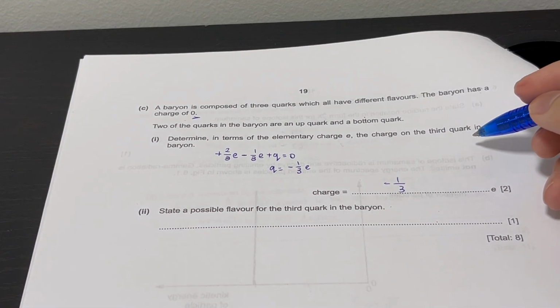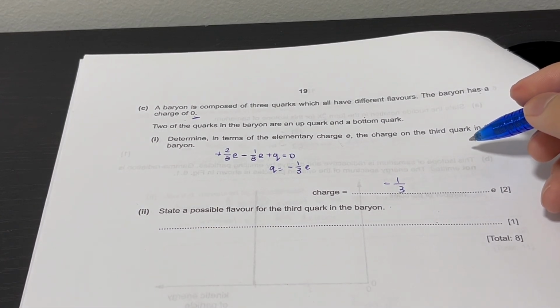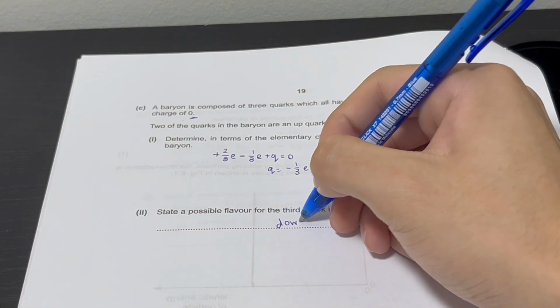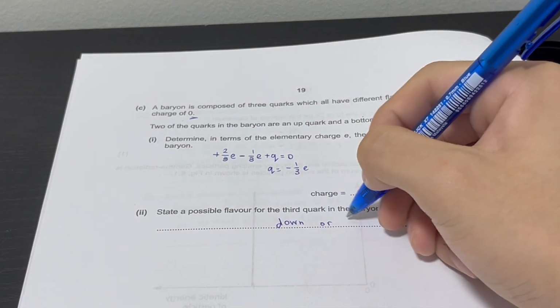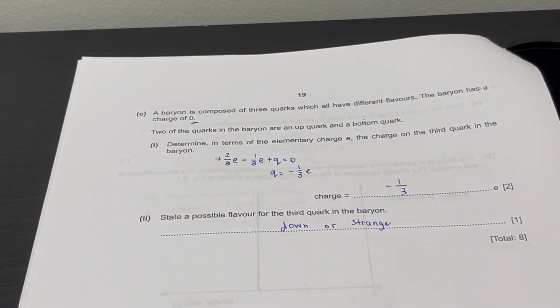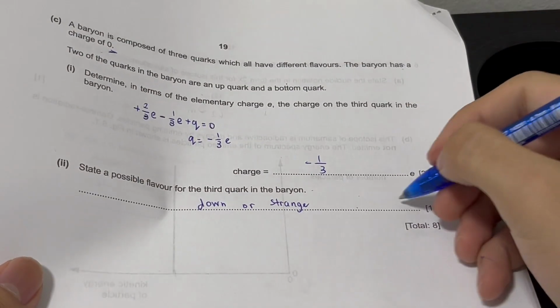State a possible flavor for the third quark in the baryon. Now you can write either down or strange quarks, because these have -1/3 e. And then we are done at 8 marks.